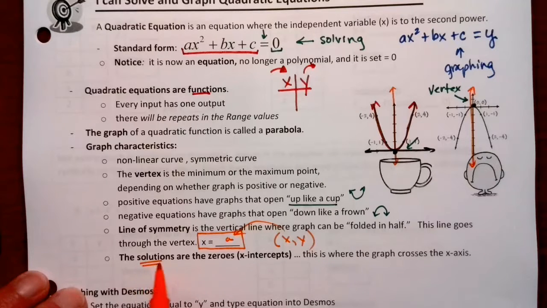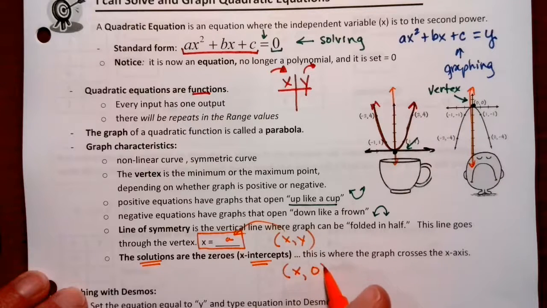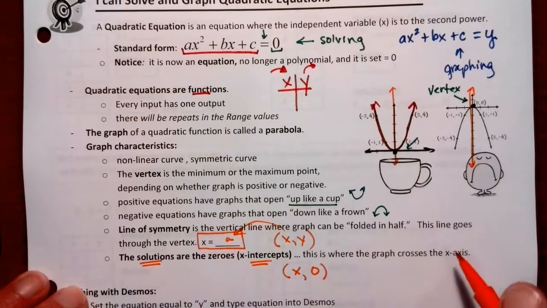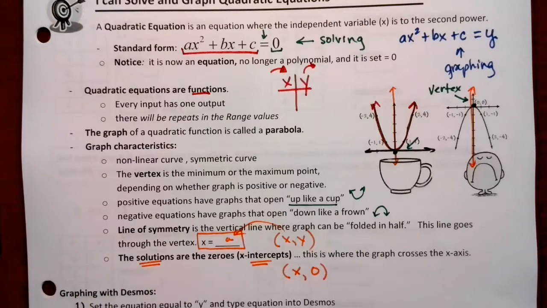Your solutions are going to be your x-intercepts. That's any xy ordered pair that gives you an output of 0. And that's where that graph crosses the x-axis.